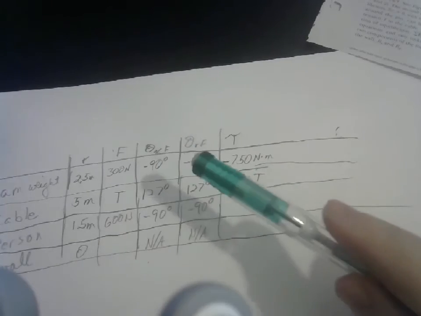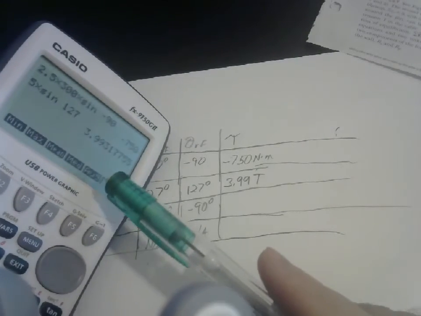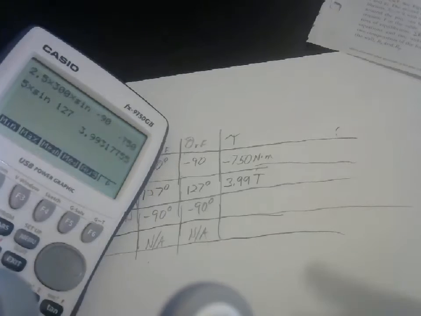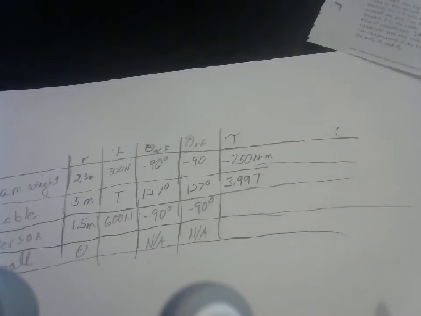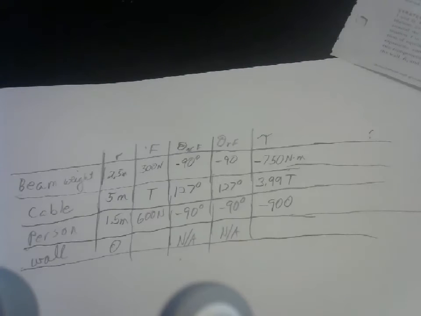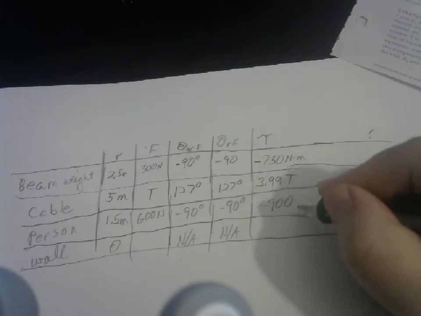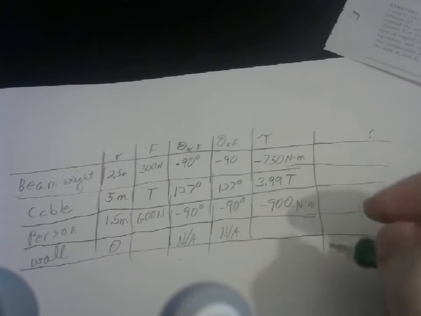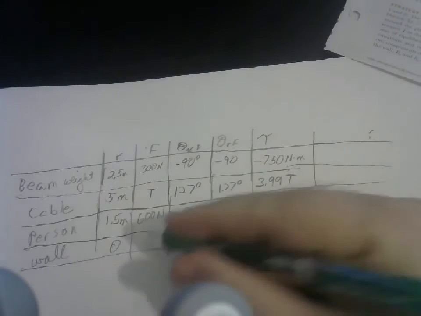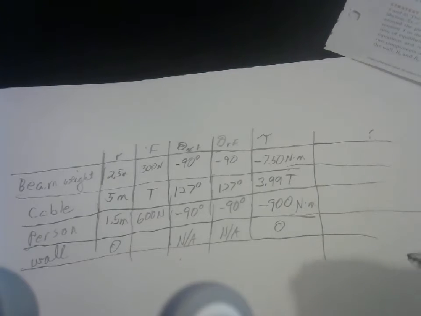5 times the sine of 127 came out to be 3.9931775. I'm going to round that to 3.99, and that is counterclockwise. And then the person exerts a torque of 900 Newton meters clockwise. And the wall, 0 times whatever that force is 0.